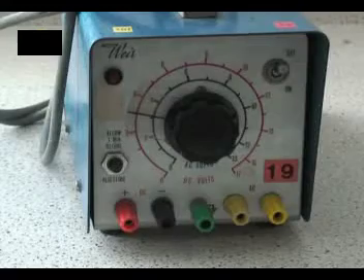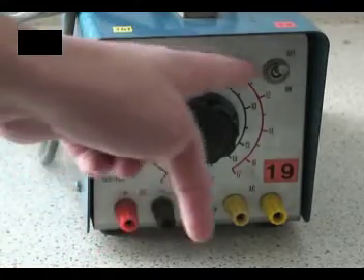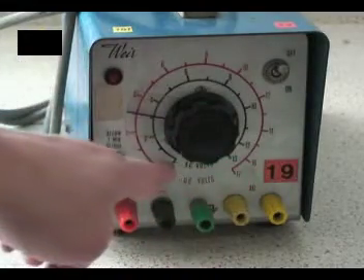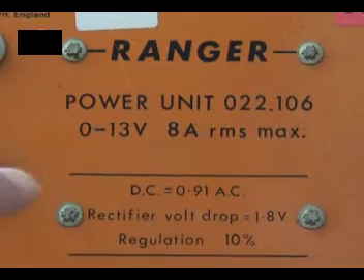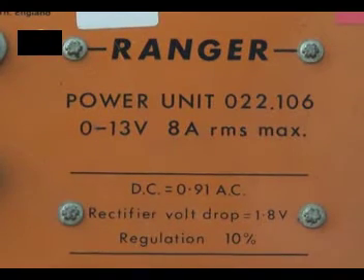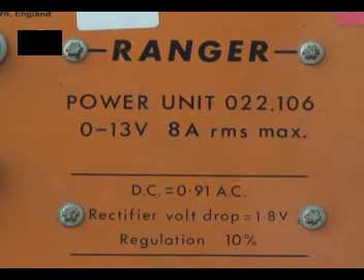Here's a power supply that addresses that problem by having a red scale for DC and a black scale for AC. And in this power supply, there's a notice that tells us that the rectifier, that's the part that changes AC into DC, has a voltage drop associated with it of 1.8 volts.